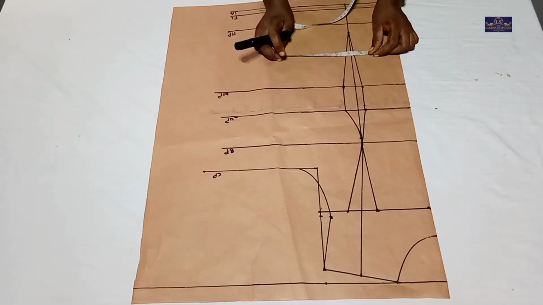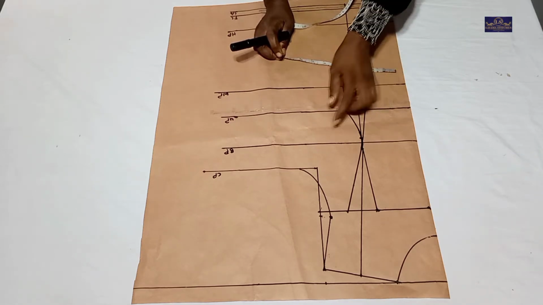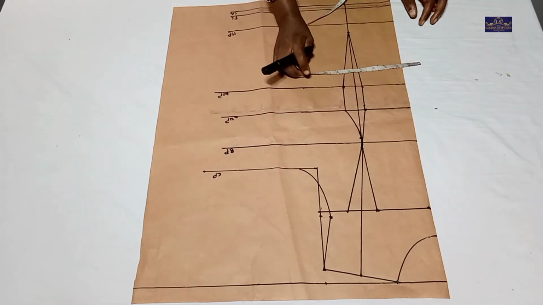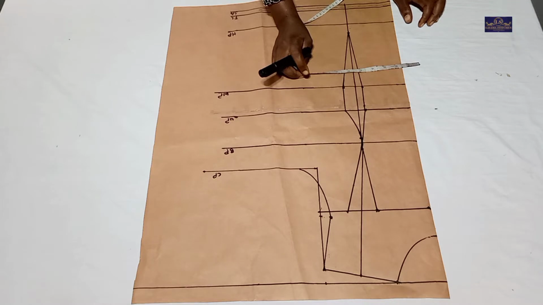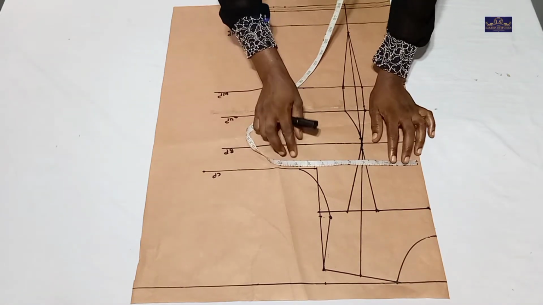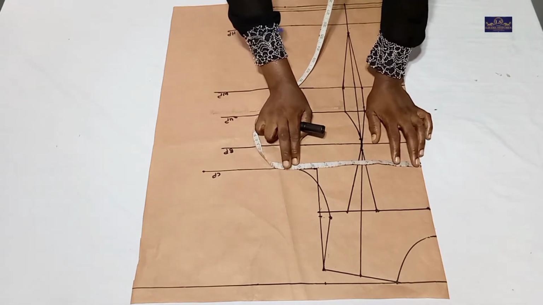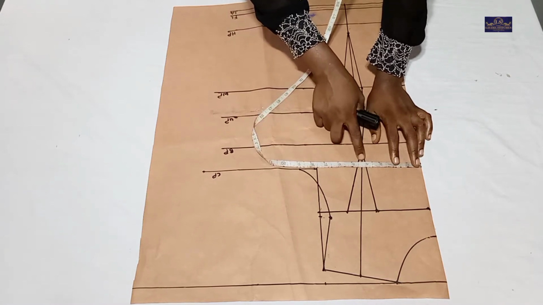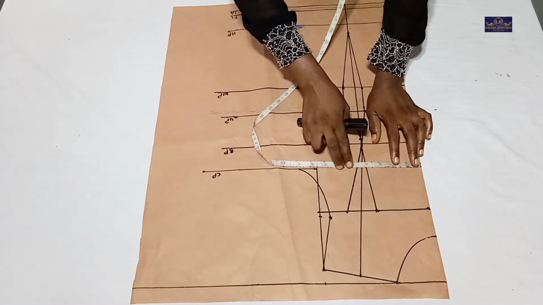The next thing I'm going to do is take my horizontal measurement. Now the bust circumference I'm working with, I'll start with the bust. The bust circumference I'm working with is 35 inches. 35 divided by 4 gives you 8 3/4. Now this is 8 3/4, plus this dart value. This is that value that I'm going to cut off from here.